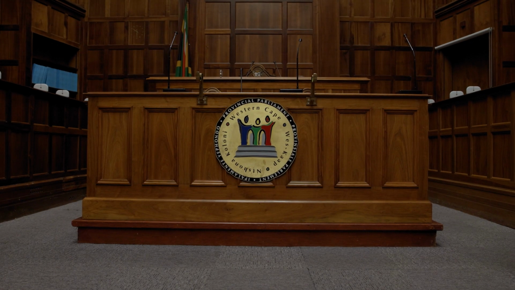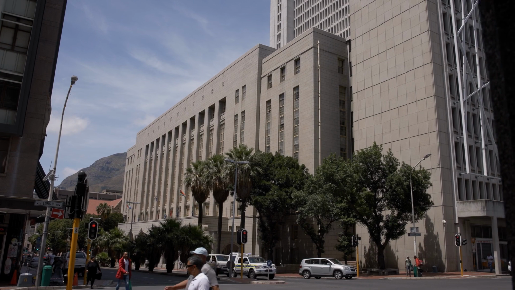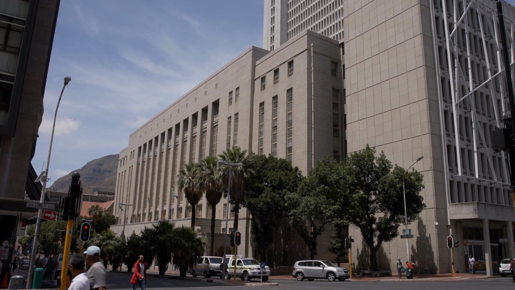We can also involve ourselves by making sure we attend debates and sittings in the Western Cape Provincial Parliament in Cape Town, number 7 Wales Street.